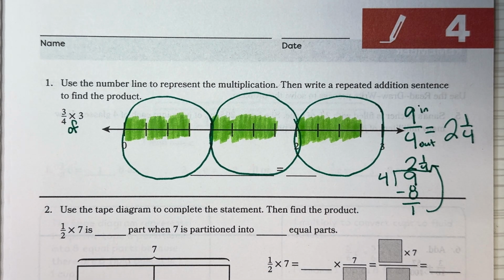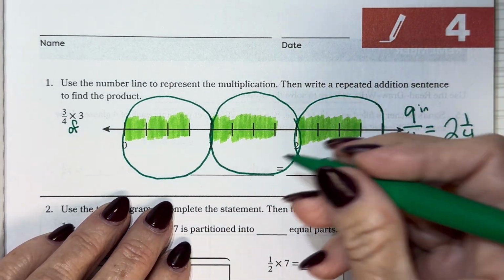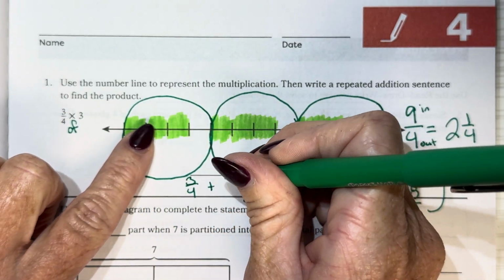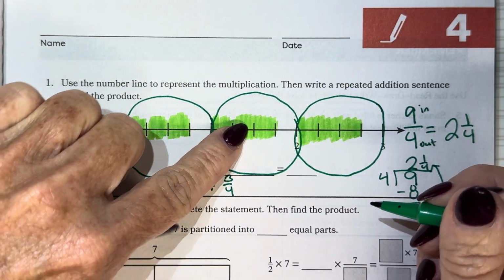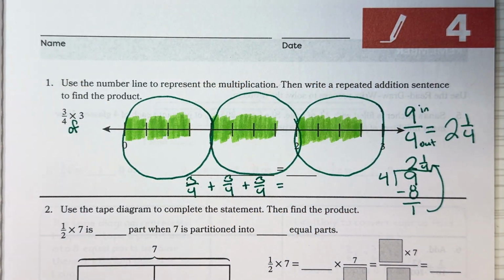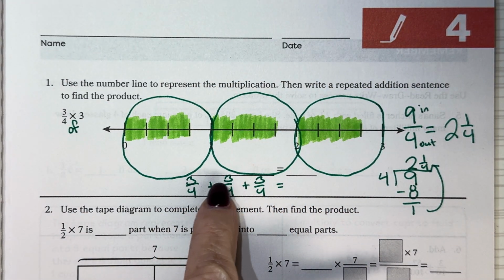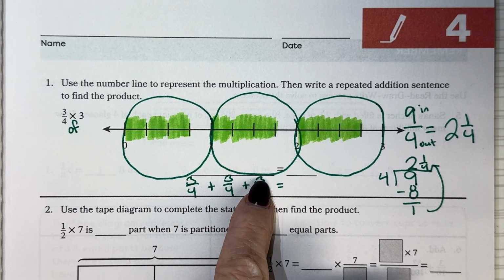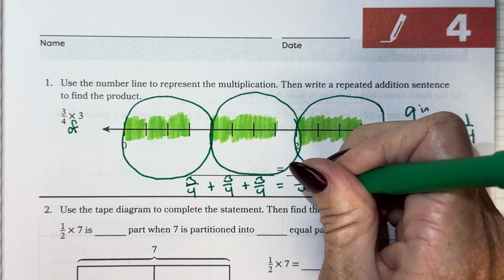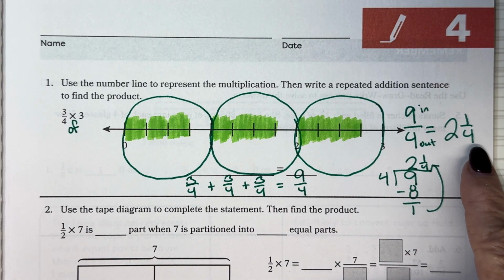So I think my answer is going to be 2 1/4 based on my picture. Another thing I could have shown is the repeated addition. If I had 3/4 plus 3/4 plus 3/4, I know that when I add fractions, I add the numerators, so 3 plus 3 plus 3, if my denominators are all the same. So I'm also getting 9/4.